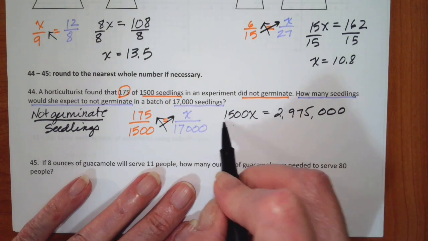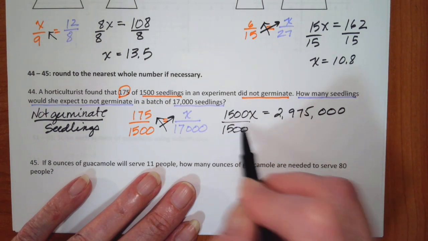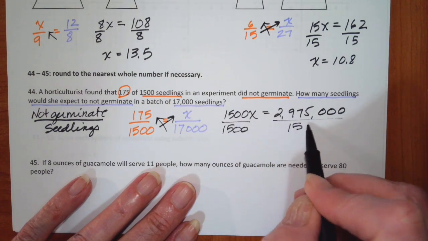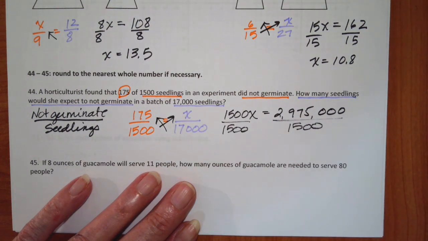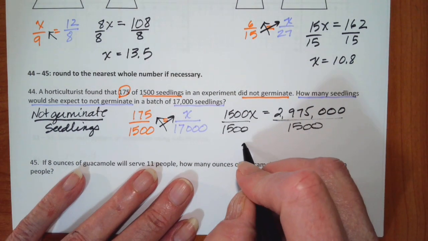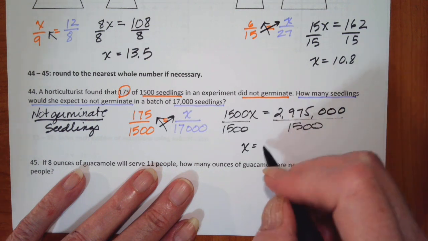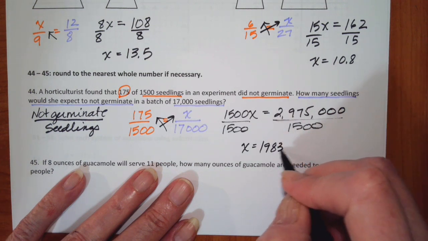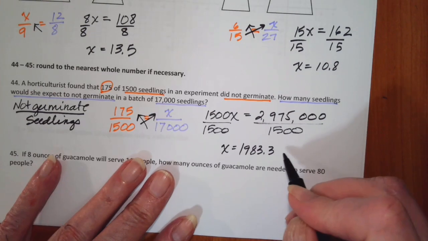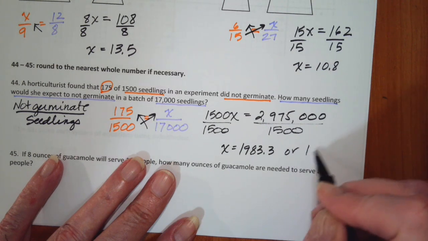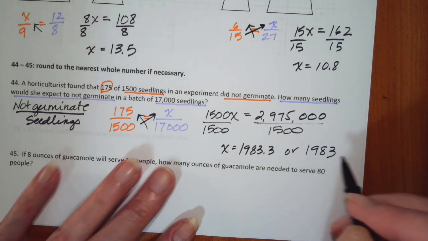Thank goodness for calculators. So I'm going to divide both sides by 1,500. And I get x is equal to 1983.33, which I would round to 1983.